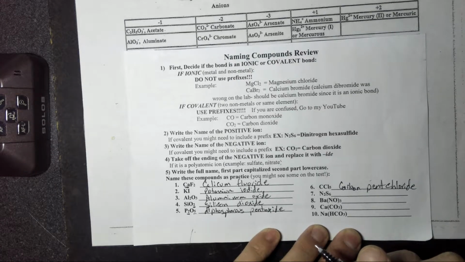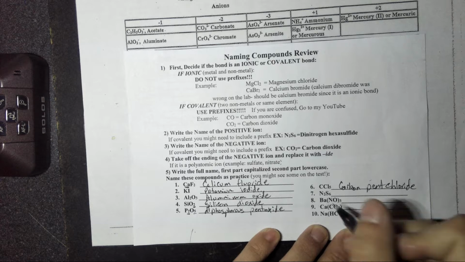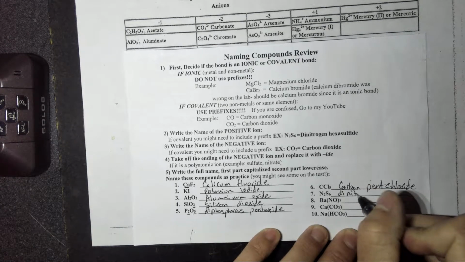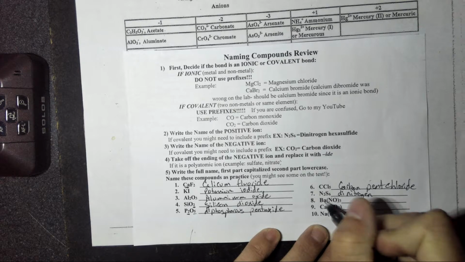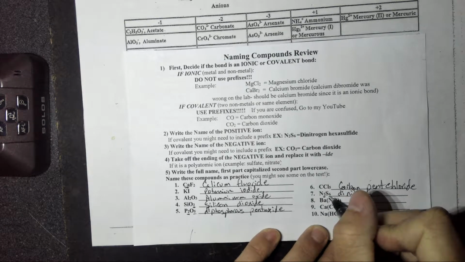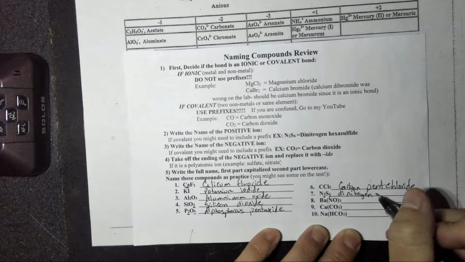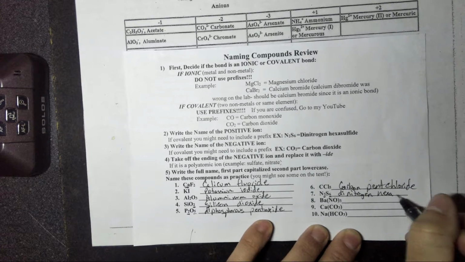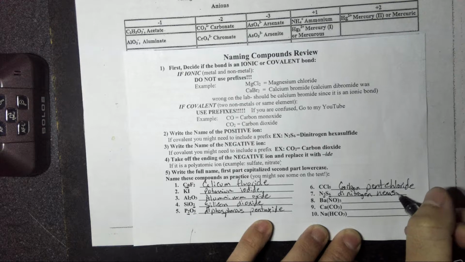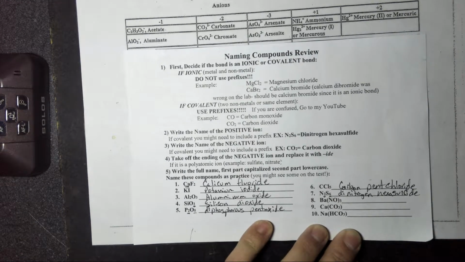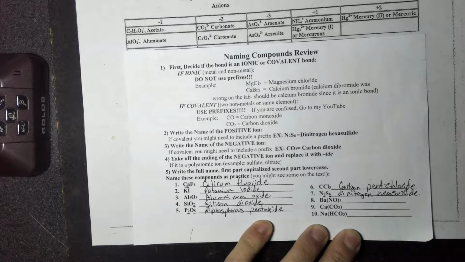Same thing for number 7. Number 7 is also covalent. So we got dinitrogen, because we got 2 nitrogens, and we got 6. So the prefix for 6 is going to be hexa, and then it's going to be sulfide instead of sulfur. So all these need to end in -ide for the second element listed.